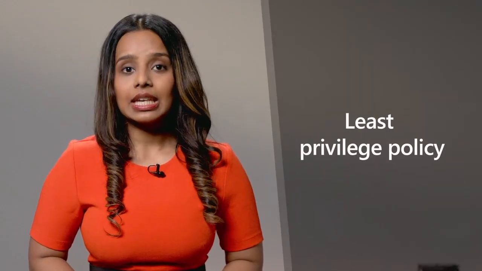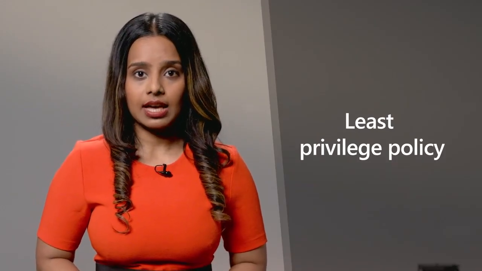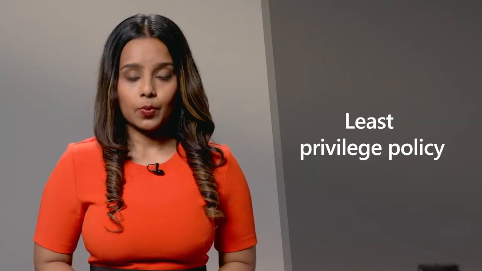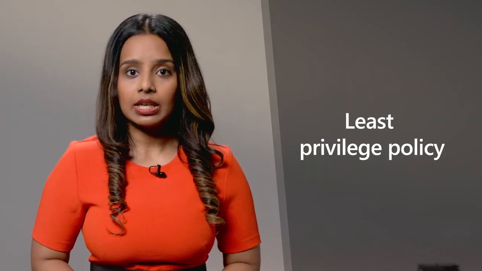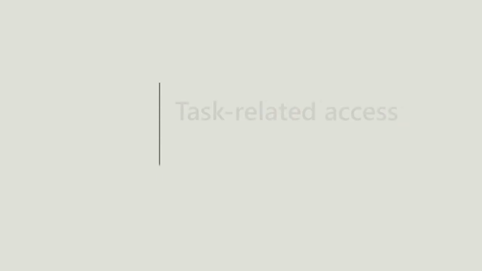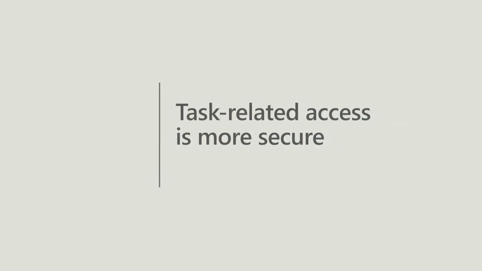This leads to another key access control concept you should understand: least privilege. Least privilege is a policy where companies will only grant an employee the amount of access required to perform a task and no more. Another aspect of least privilege is that once the task is done, the user gives up access to the service or resource, which makes the environment more secure.